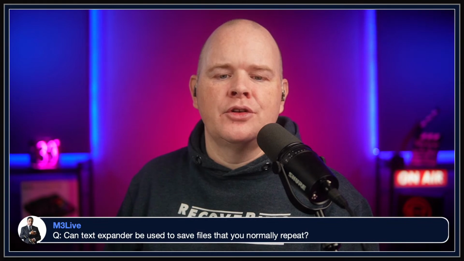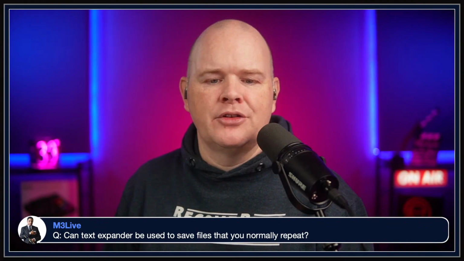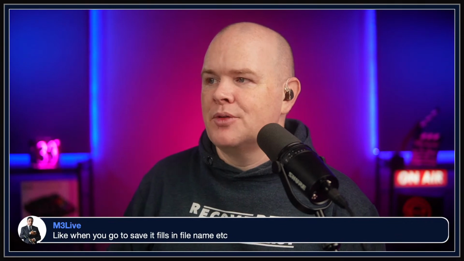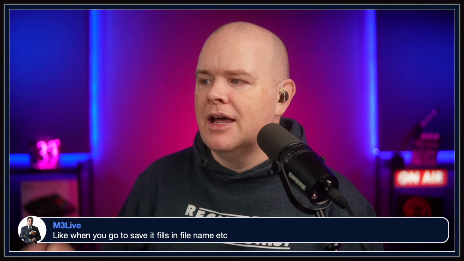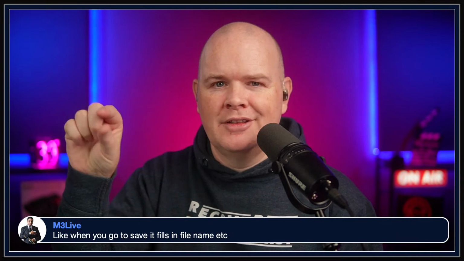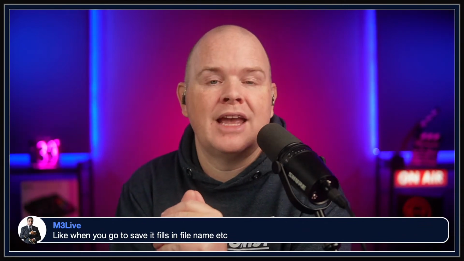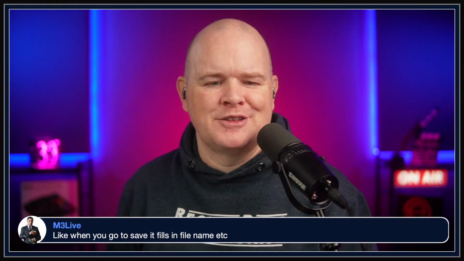Can text expander be used to save files that you normally repeat, like when you go to save its file name? So that is exactly how I use it, Melvin. In fact, that little example that I just gave of the thing from like the Q&A file name. So it does work. Yeah, when you are editing a file name, you can have it paste in there. So it works anywhere where you type. It will expand the text. So that could be editing a file name, or when you go to save files. Yeah, totally it would. Sorry, I misunderstood the original question there, but yeah, it totally does that. And I use it like that all the time.